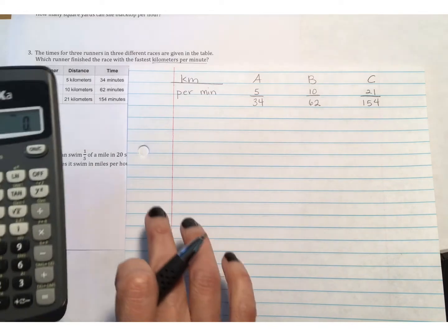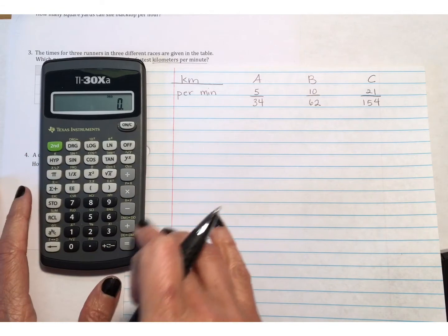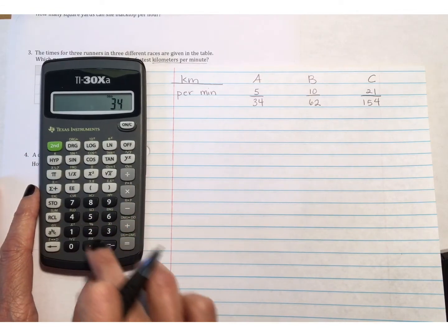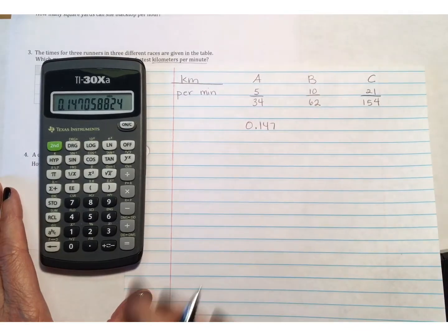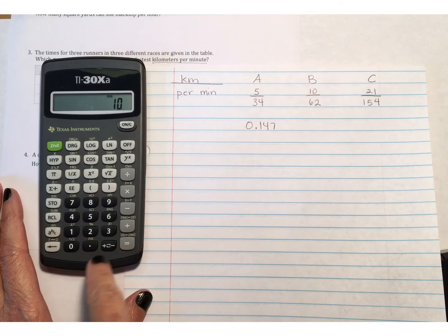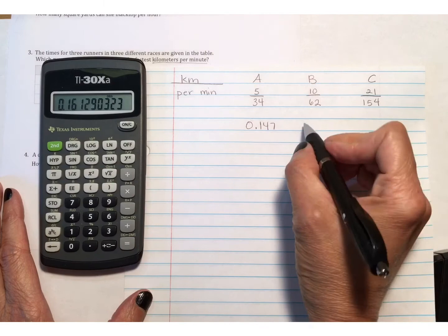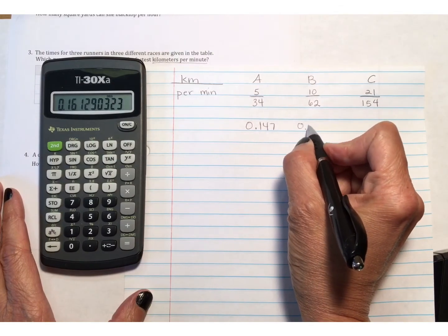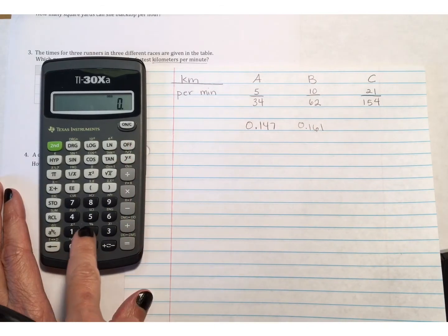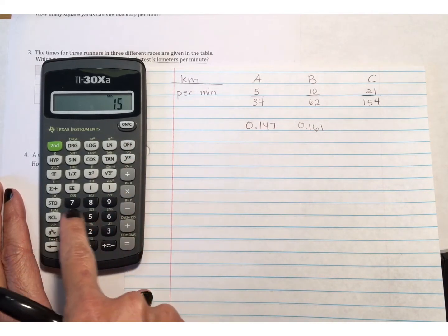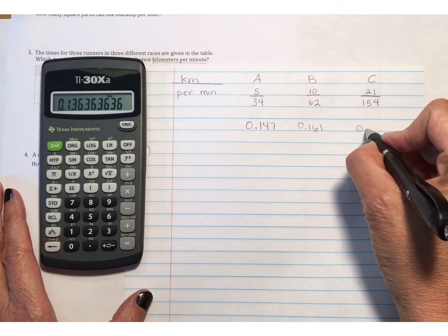So let's go ahead and use a calculator to convert these. So the first one is 5/34. So you want to take 5 divided by 34, and you're going to get 0.147. Just take it out to the nearest thousandth. Next is 10 divided by 62, and that converts to 0.161. And C is 21 divided by 154, and you get 0.136.